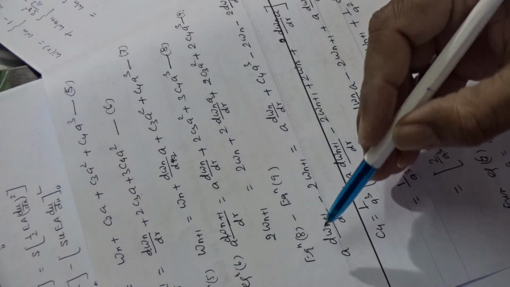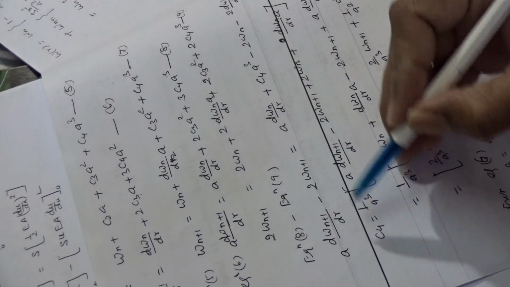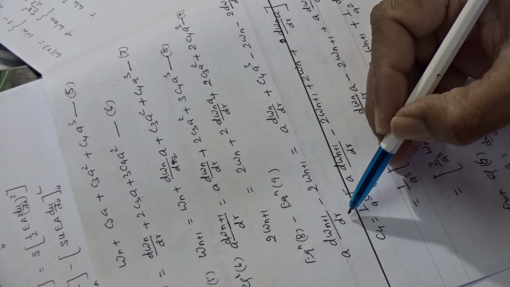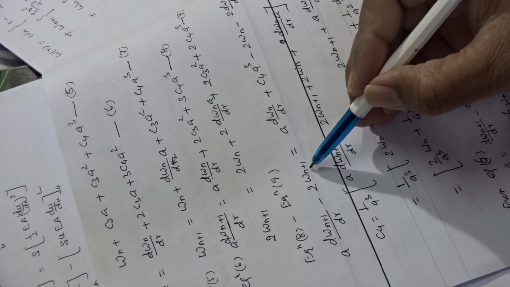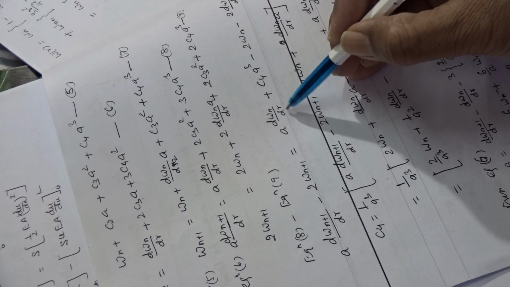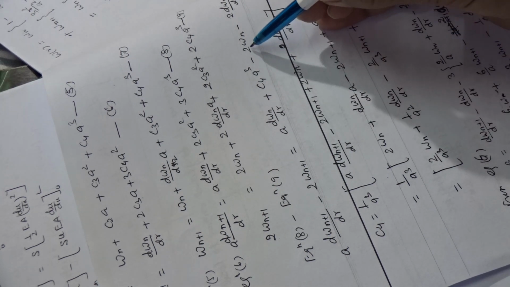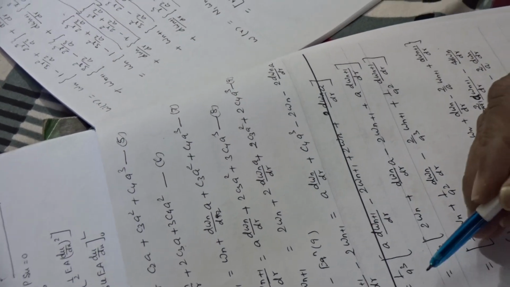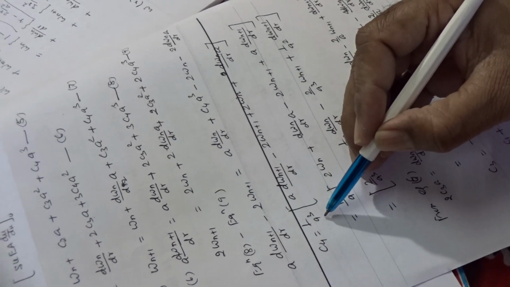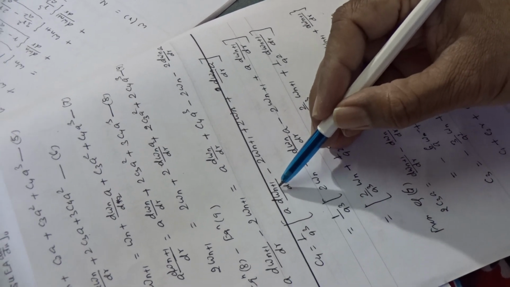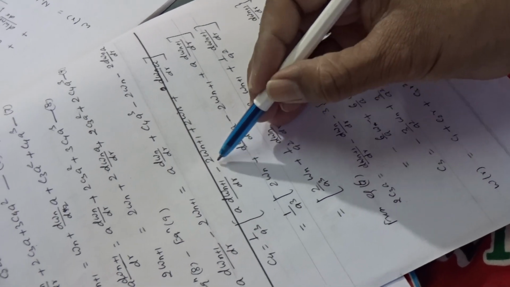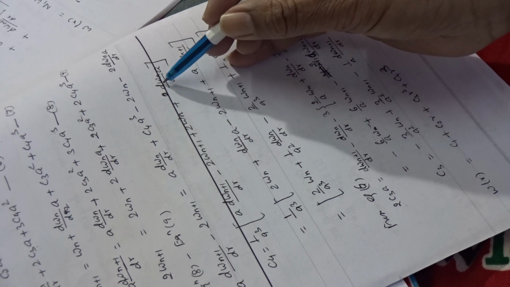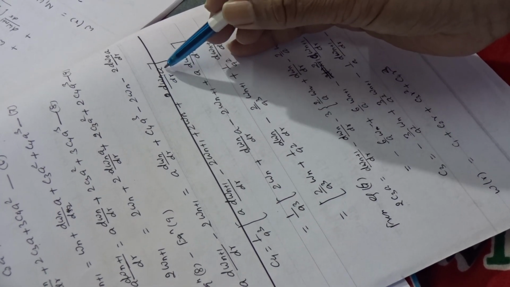This is equation 9. From equations 8 and 9, when we solve, we can get this expression: a dwn plus 1 by dr minus 2wn plus 1 is equal to a dwn by dr plus c4a cube minus 2wn minus 2wn by dr a, and we can get c4 is equal to 1 by a cube, a dwn plus 1 by dr minus 2wn plus 1 plus 2wn plus 2 dwn by dr a.